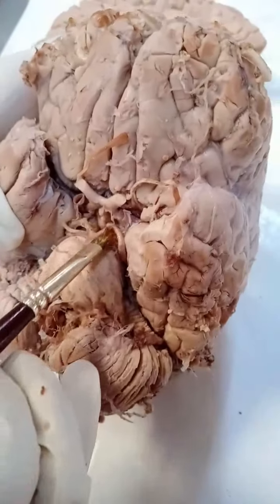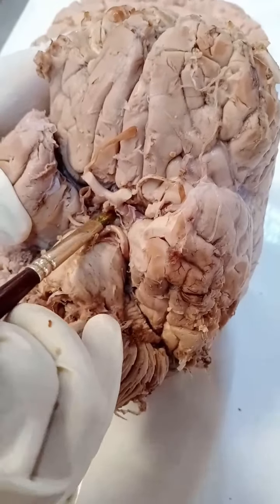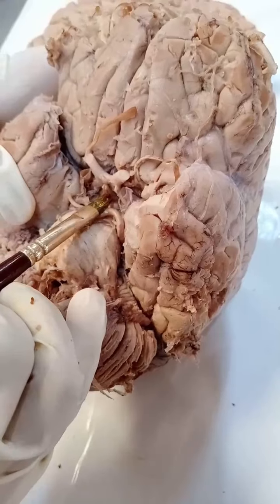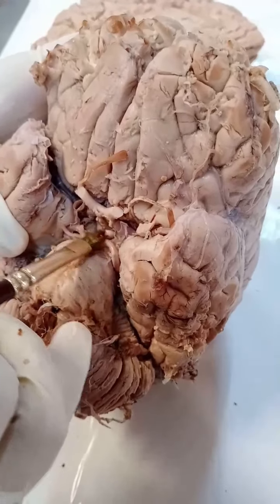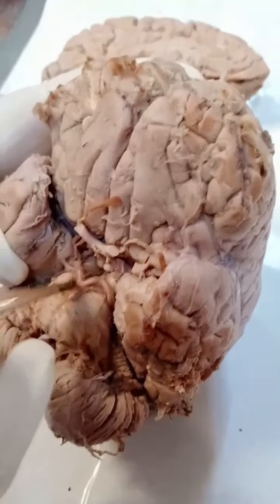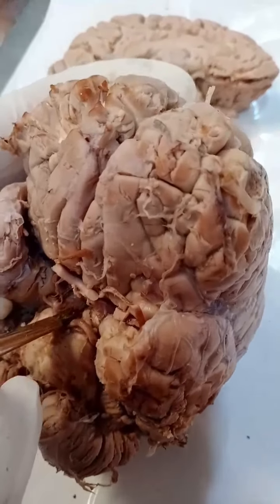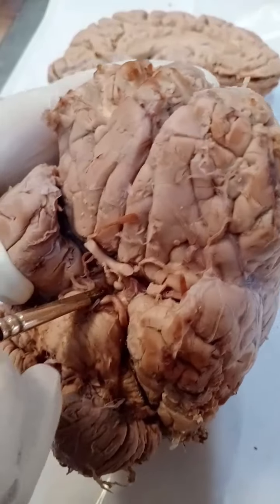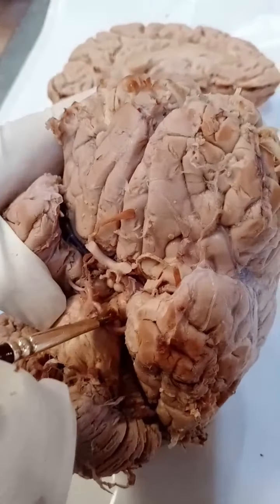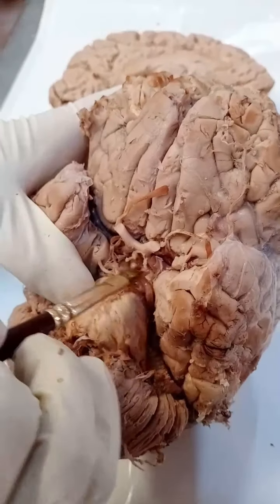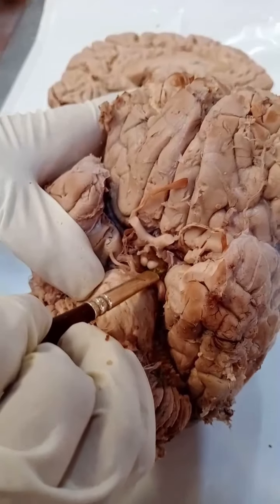Then coming to the contents of the interpeduncular fossa, we have the infundibulum. Then we have the tuber cinereum. Then we have the two mammillary bodies. Behind the two mammillary bodies we have the posterior perforated substance. Then crossing the crus cerebri from medial to lateral, we have the optic tract.